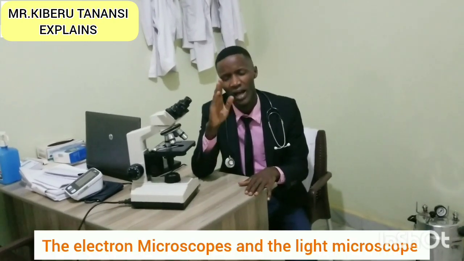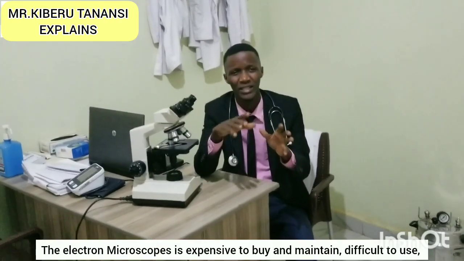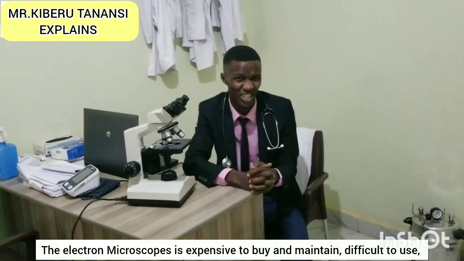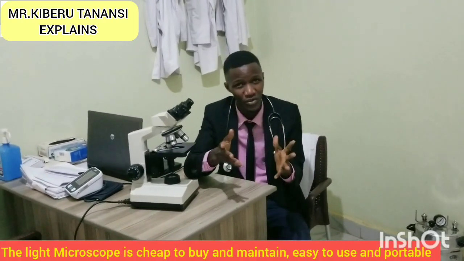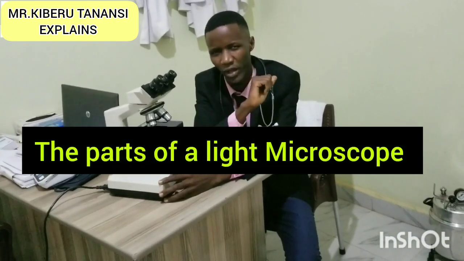So my senior learners, when we are studying about the microscope, last time I told you we have types of microscopes. We have an electron microscope and the light microscope. I told you the electron microscope is expensive, difficult to use, and expensive to maintain, but the light microscope is cheap, easy to use, easy to maintain, and that's the reason why in our facilities we use those light microscopes. So here with me is the light microscope, and I'm going to take you through the different parts of this microscope.